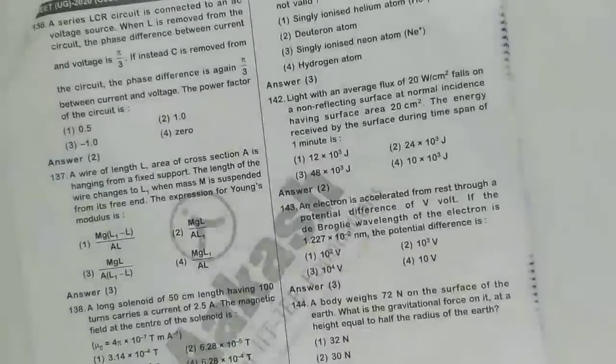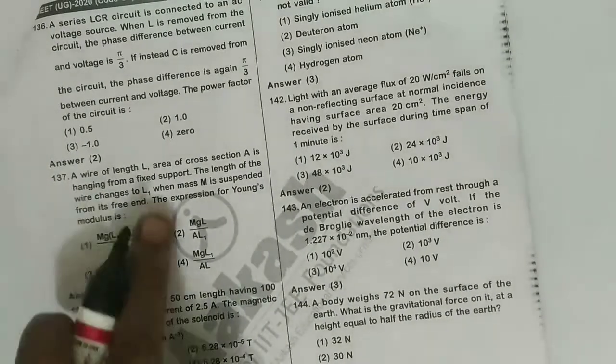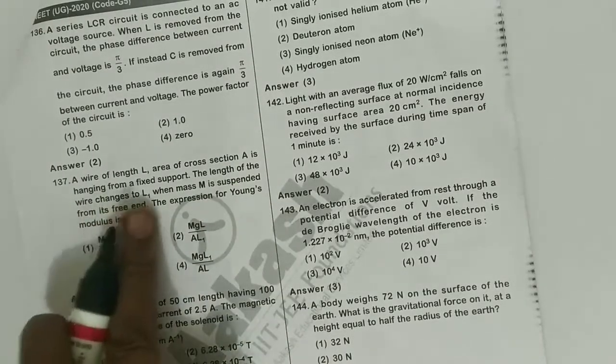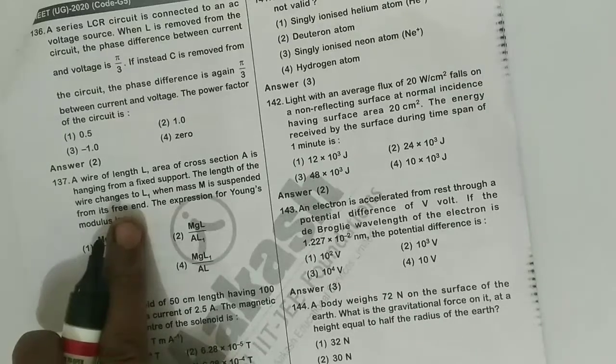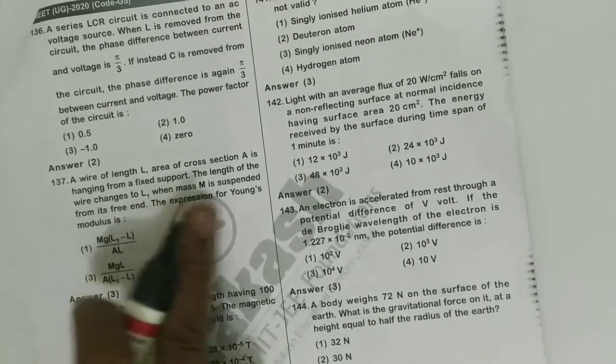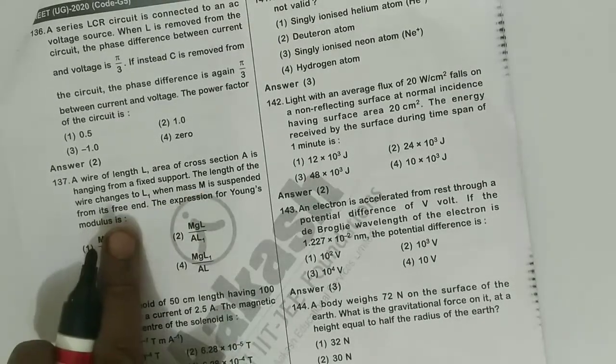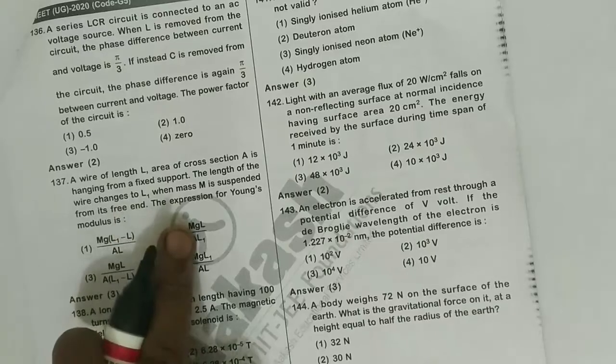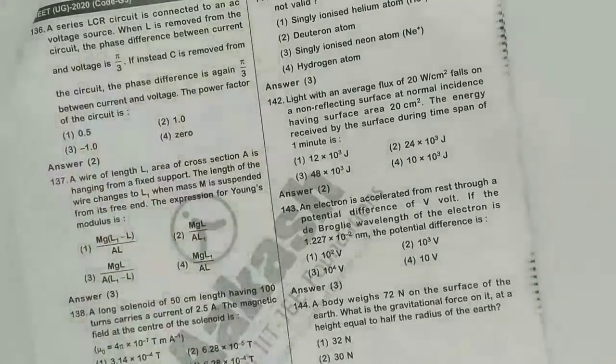A wire of length L, area of cross section A is hanging from a fixed support. The length of the wire changes to L1 when the mass M is suspended from its free end. The expression for Young's modulus is. That is, the question is from elasticity, PUC first year.